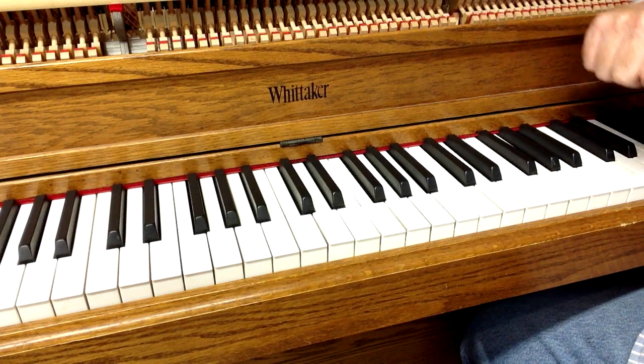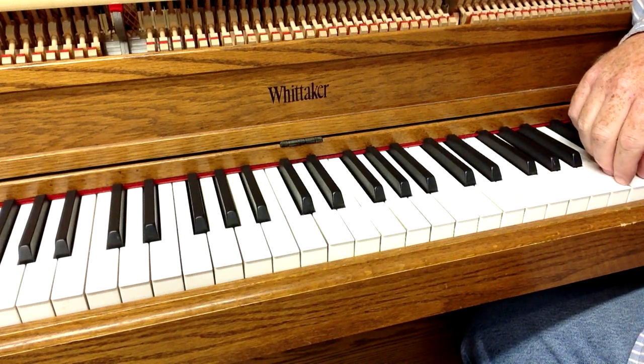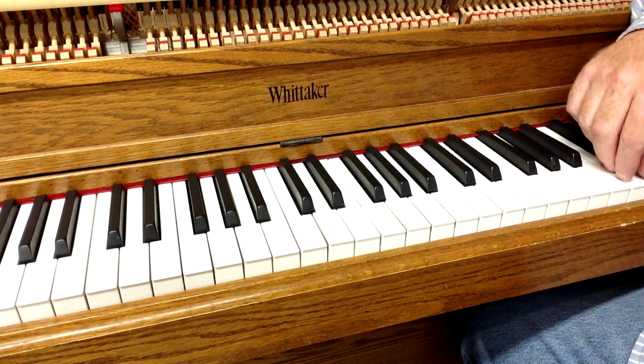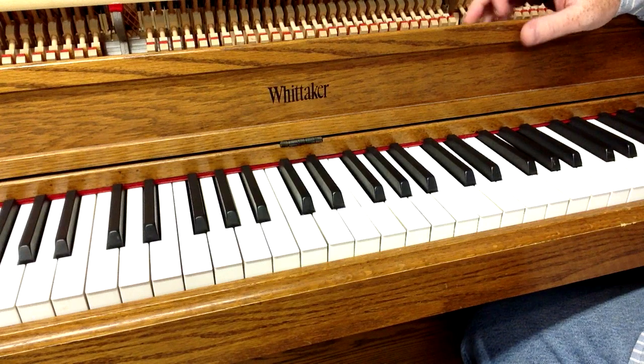Today we're going to be describing what temperament is, along with equal temperament, and what that is, and a little bit about why pianos need to be tuned in equal temperament.